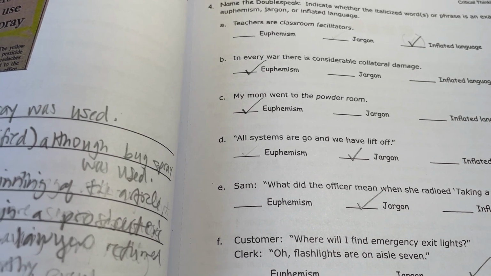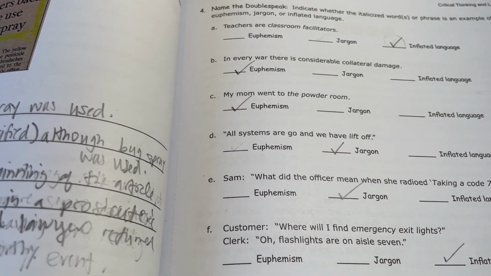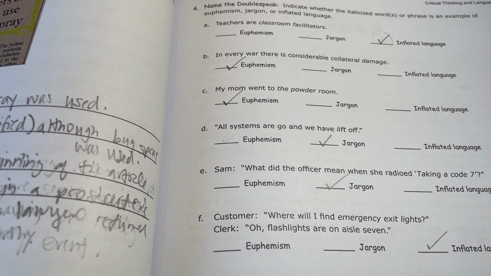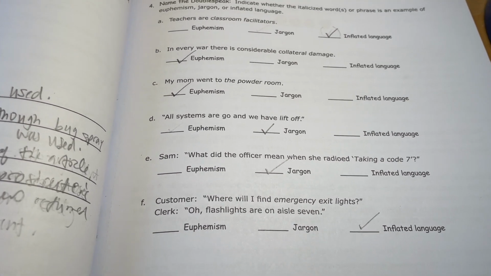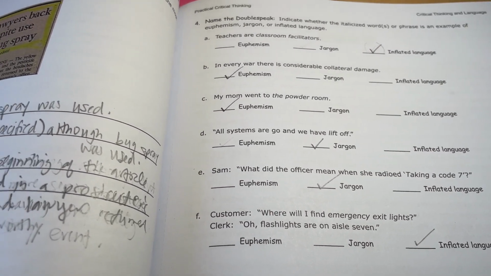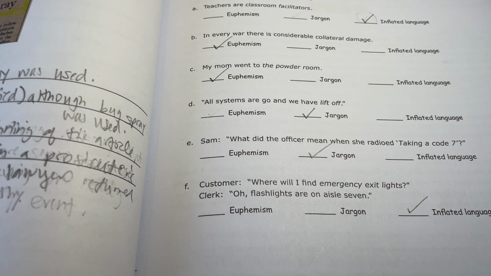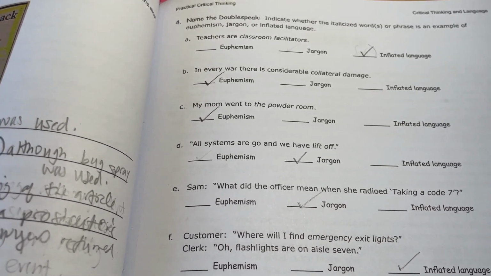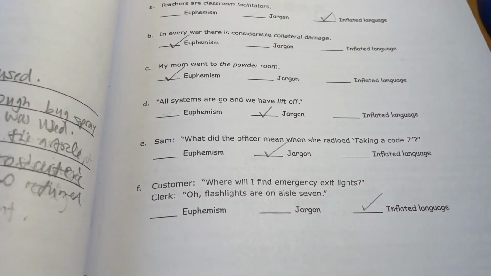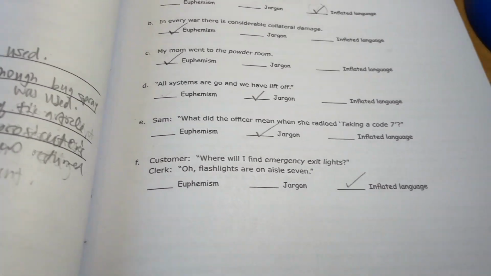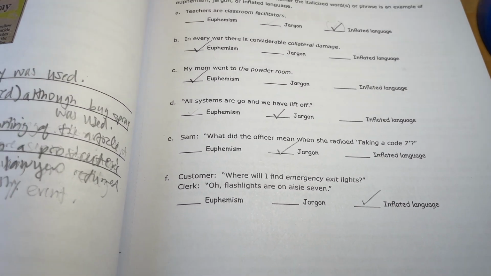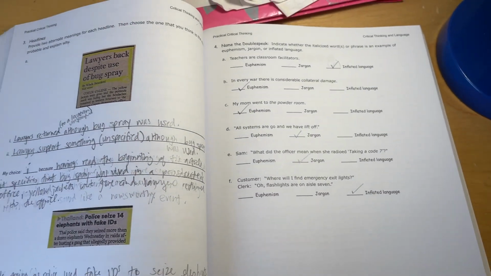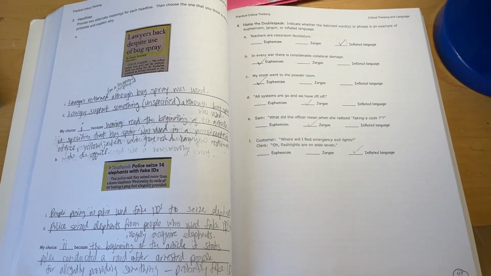Customer: where will I find emergency exit lights? Clerk: oh, flashlights are on aisle 7. So that's inflated language. Flashlights is a simple term, and emergency exit lights is making it more complex to make that seem more important or impressive. So that was a fun chapter.